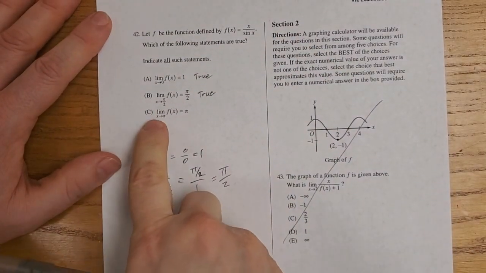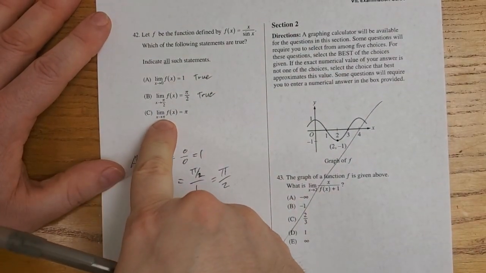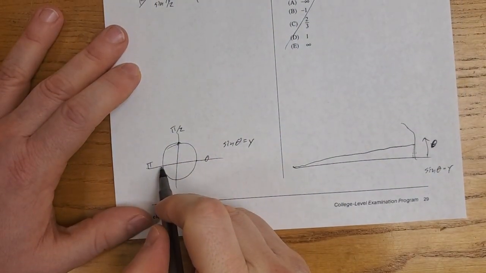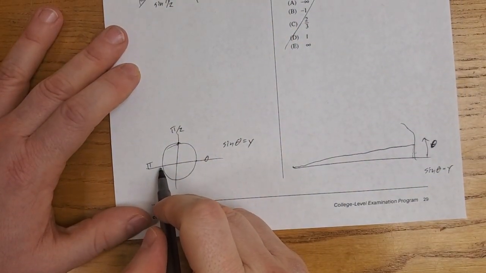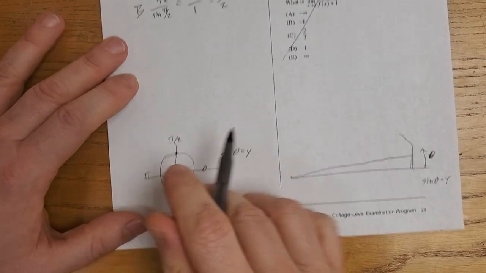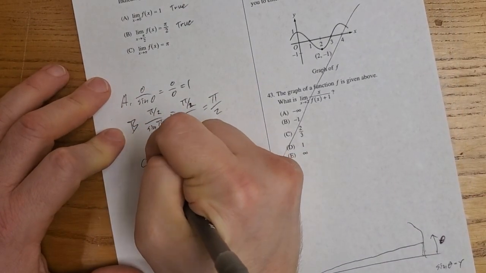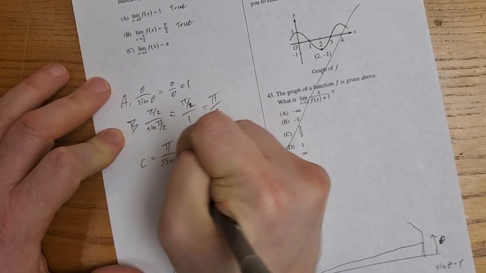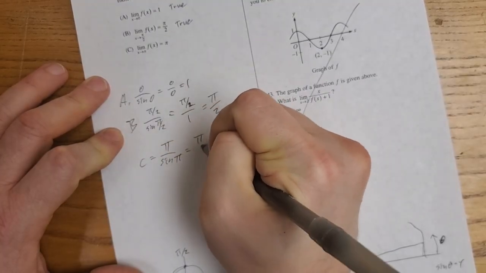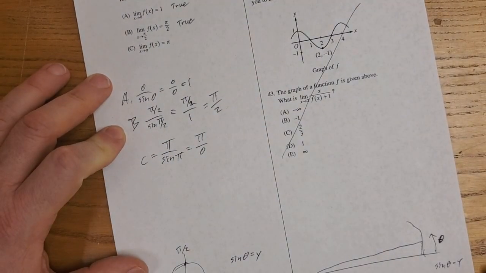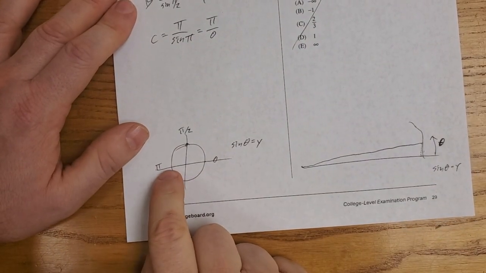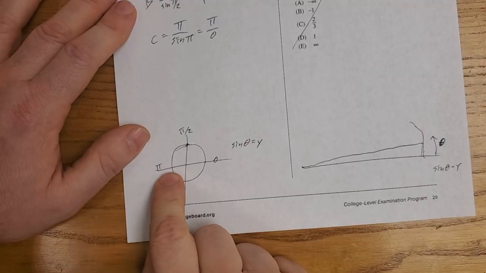And then as the angle approaches pi, so we're talking going all the way over here, and you're getting the same thing where the sine of pi would be 0, because you'd be at a y value of 0.